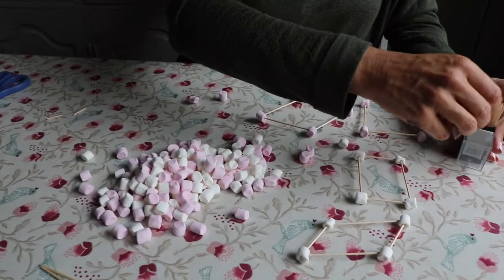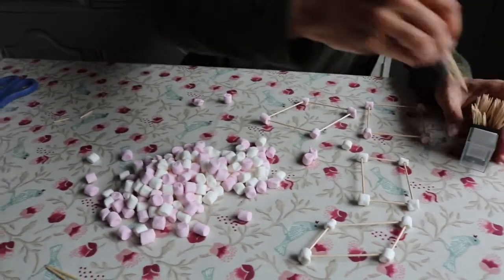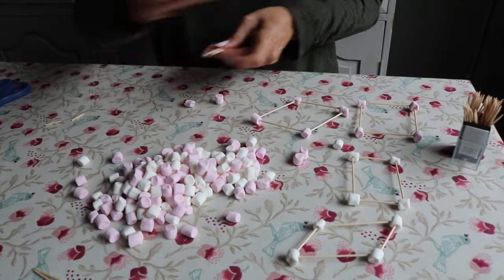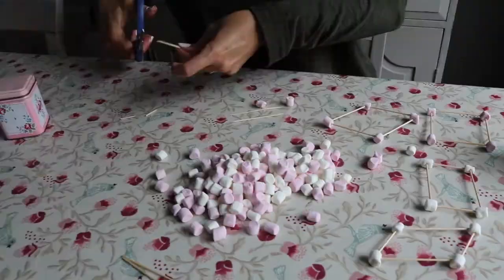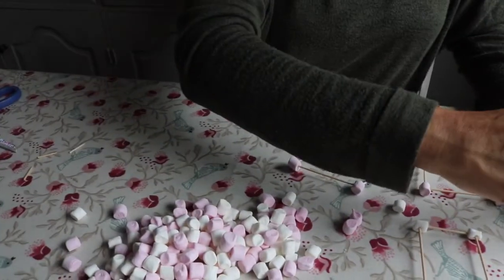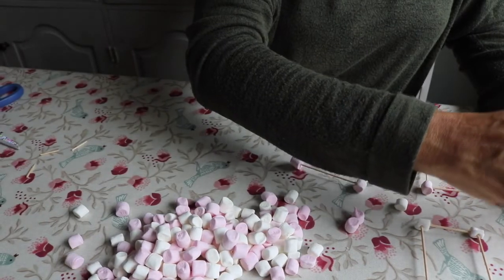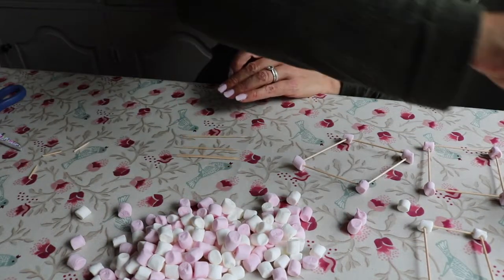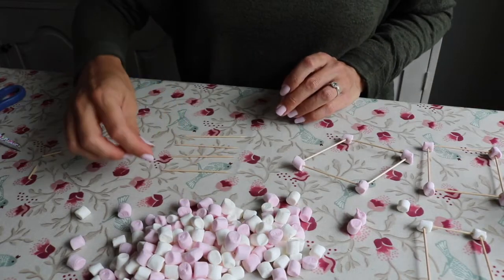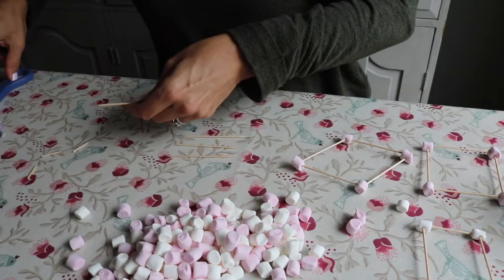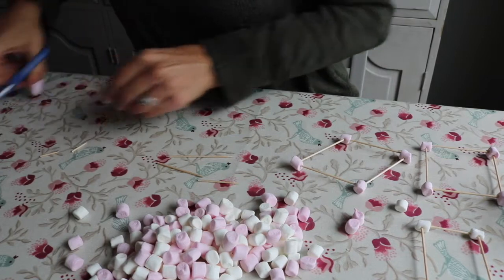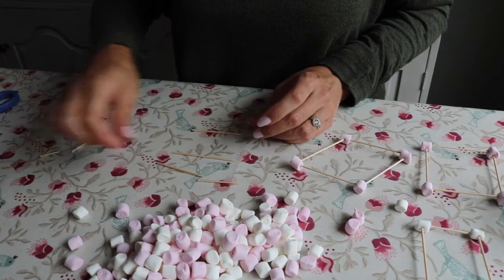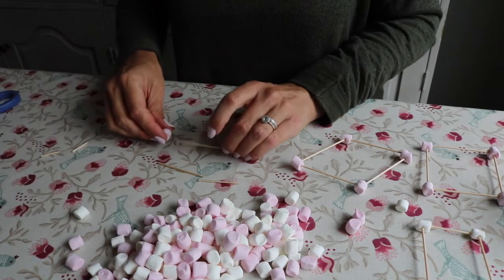Let's try a kite with adjacent sides equal. And finally, to complete my quadrilaterals, I want my trapezium. I need different length sides, but I do want to make sure that one pair of sides are parallel.